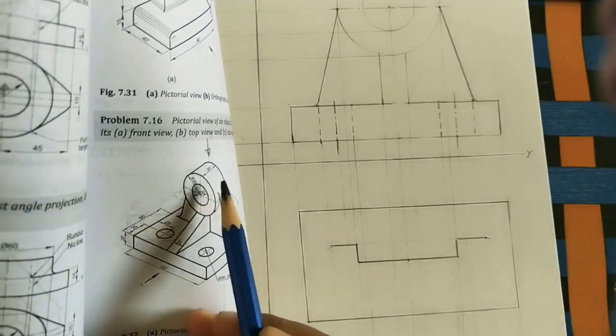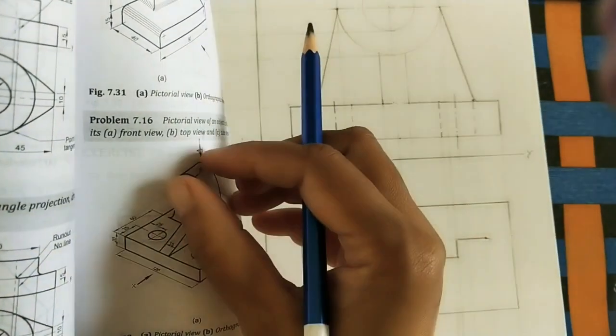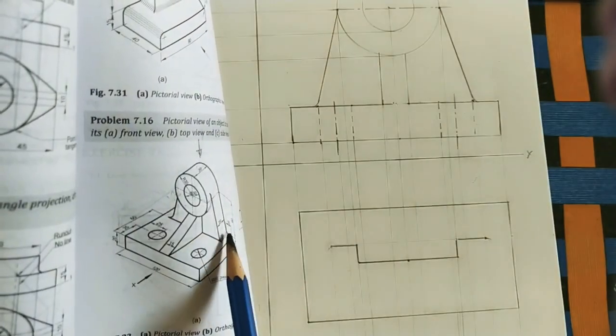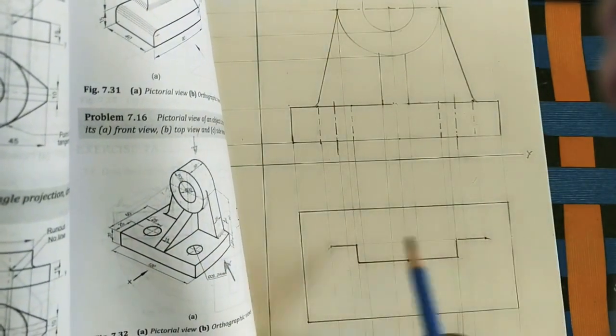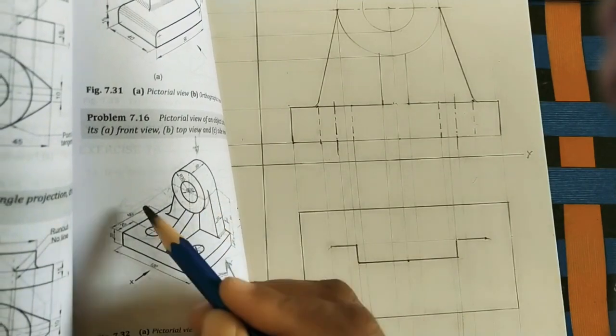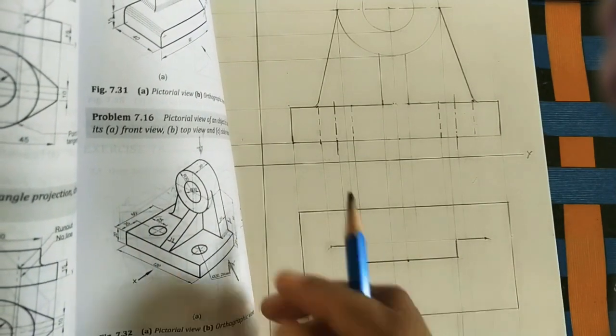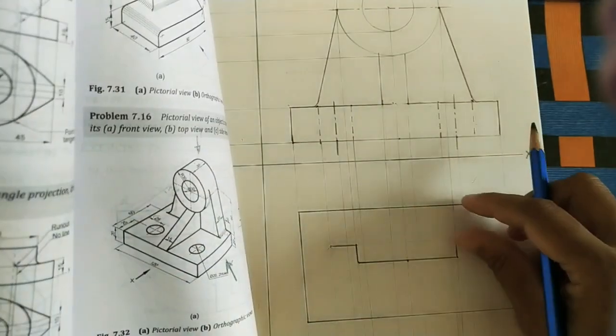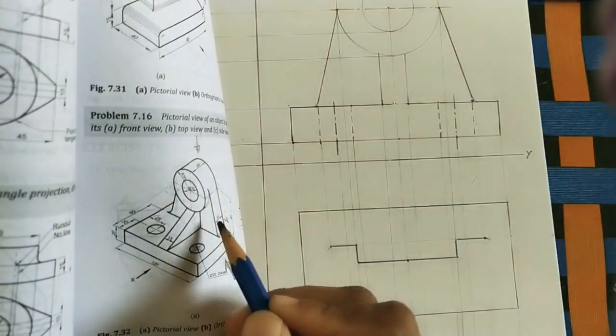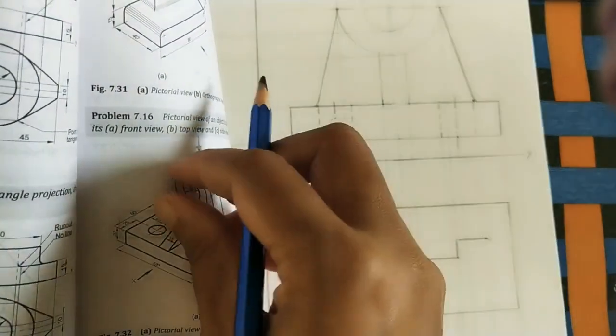Here we did this part. Thickness is 30 mm. And after that we took the gap on this side and this side, 15 mm. After that we can see this thickness here we did, and this slope looks like a rectangle like this. Okay, what is the thickness of the rectangle? 20 mm. This rectangle is 20 mm, this side and this side.